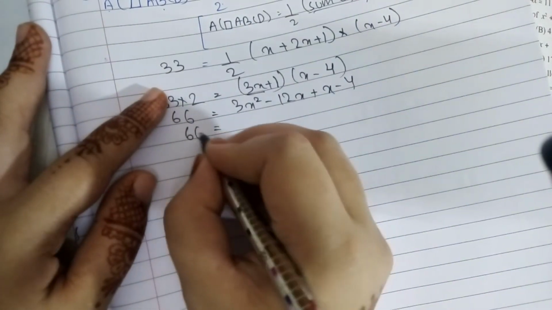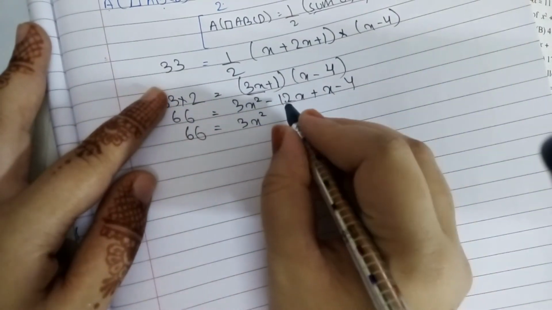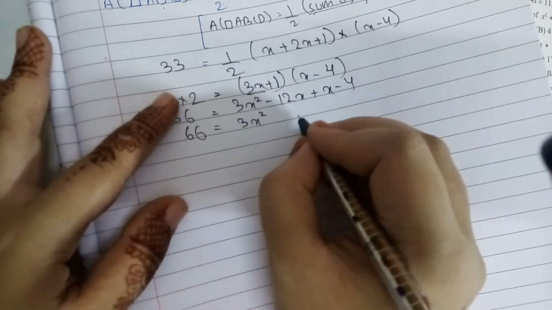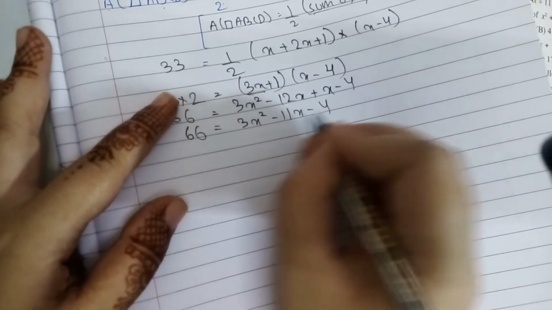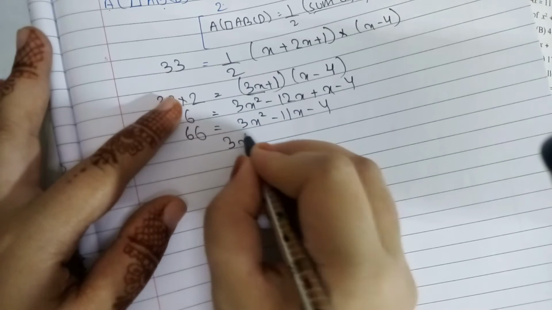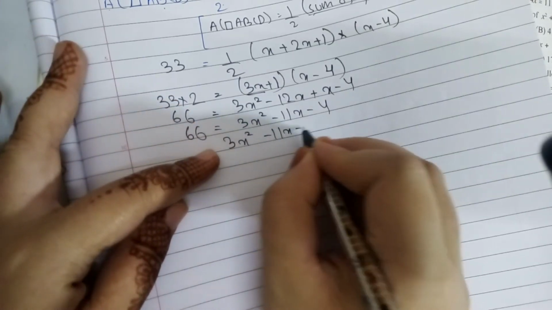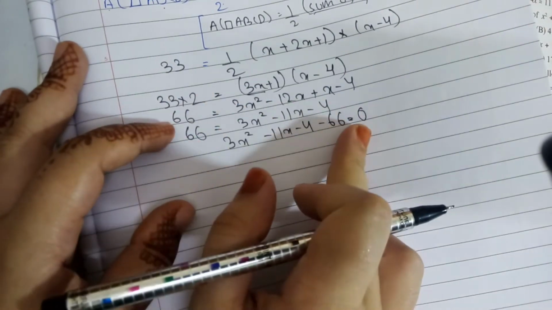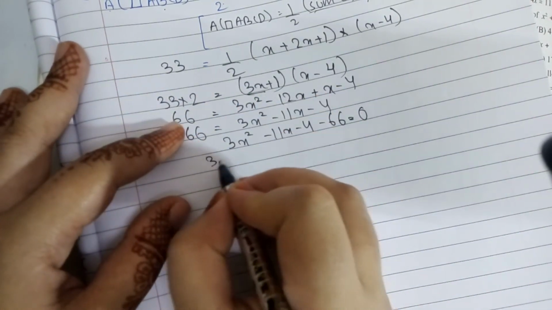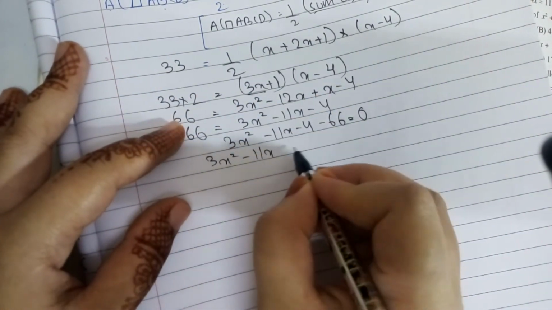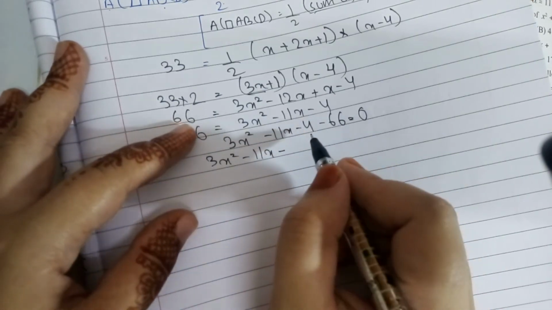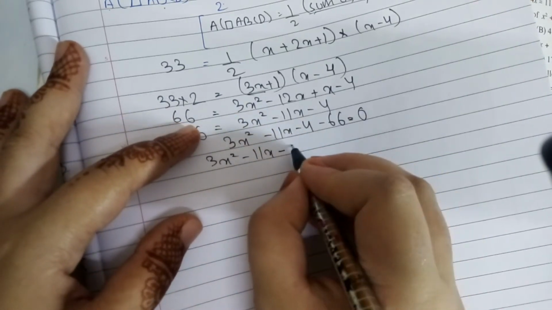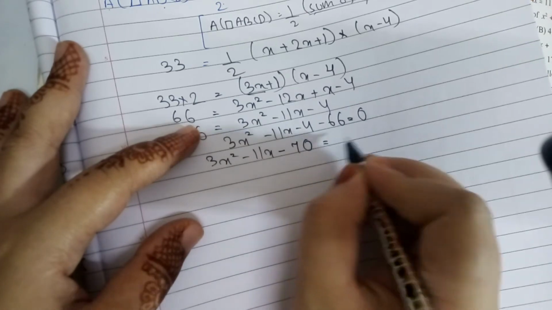On solving, we get 3x square minus 12x plus x, that is minus 11x, minus 4. Now the equation will be 3x square minus 11x minus 4 minus 66 equals 0. I have shifted 66 to this side, so it becomes 3x square minus 11x minus 66 plus 4, so it will be minus 70 equals 0.